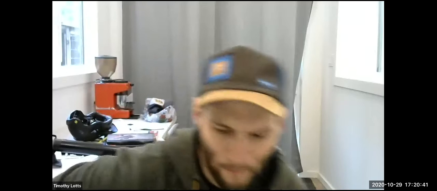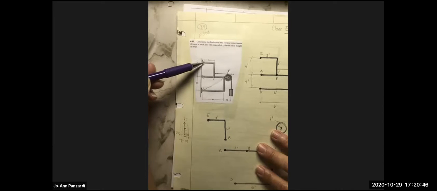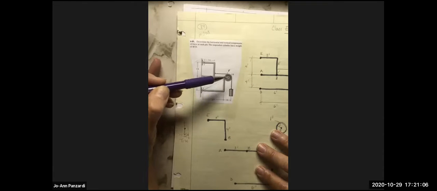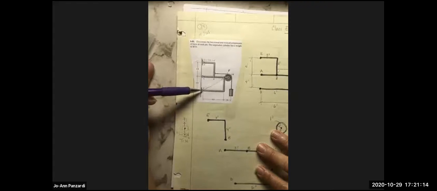Yeah, good deal. So walk me through all the reactions at these supports. What's going on at E? We've got EX and EY. Great. How about at A? We have a normal at A. Great. How about B? At B, we have BX and BY. How about at C? At C, it's a two-force member, we have CD. Yep. How about at F? At F, we have FX, FY. Correct. At D? At D, we have CD.